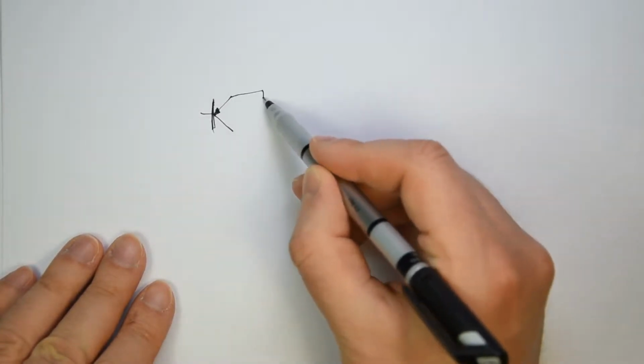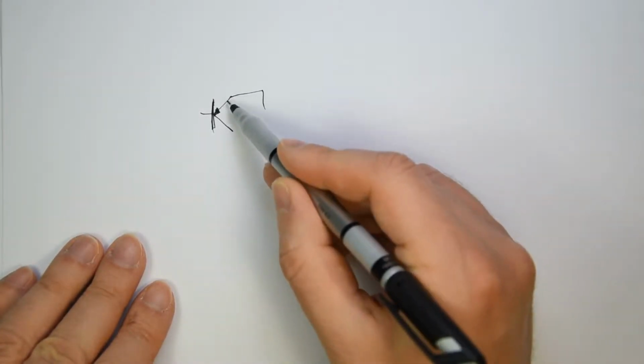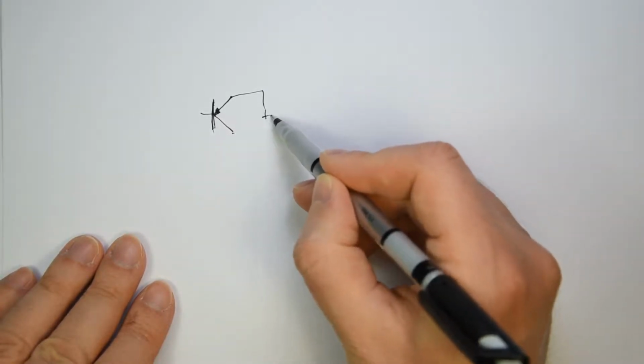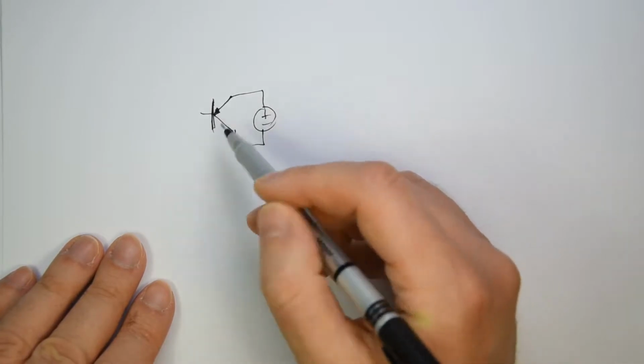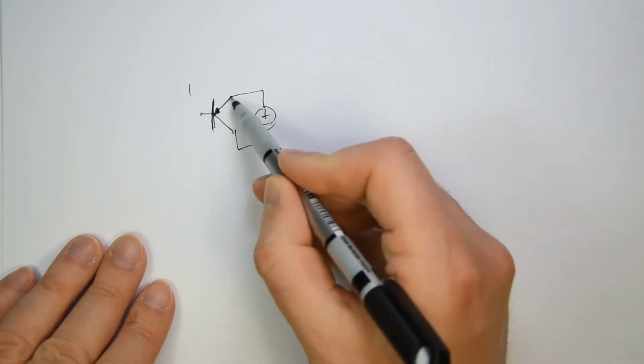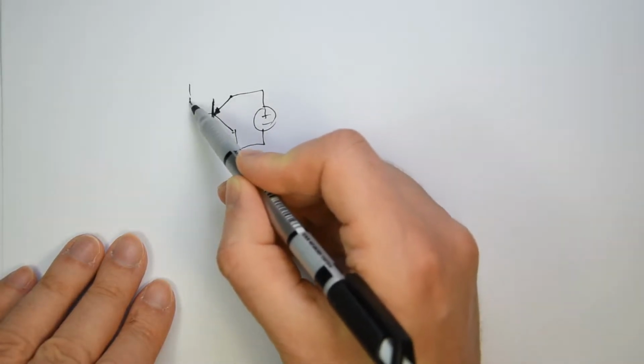And for this, you have to apply a certain voltage between the emitter and the collector, and a voltage between the base and the emitter.